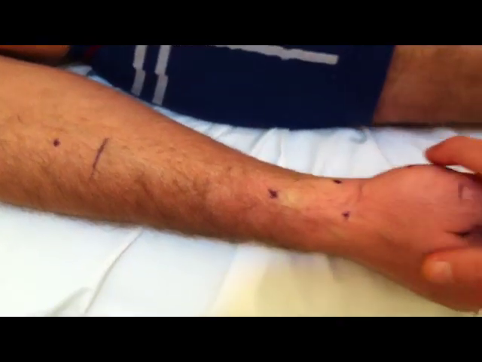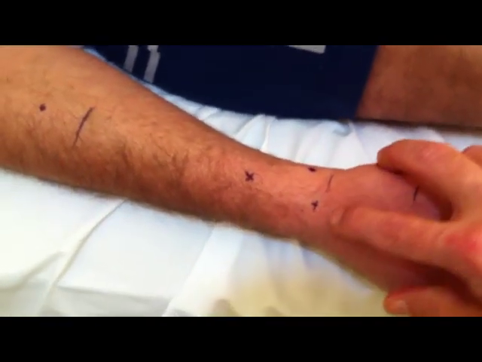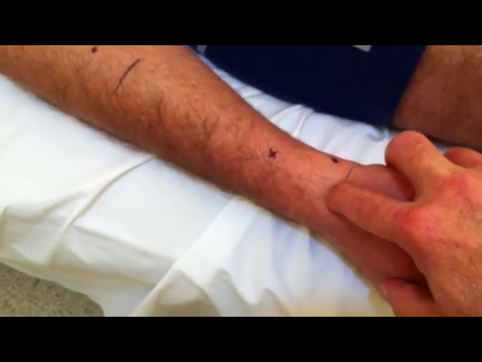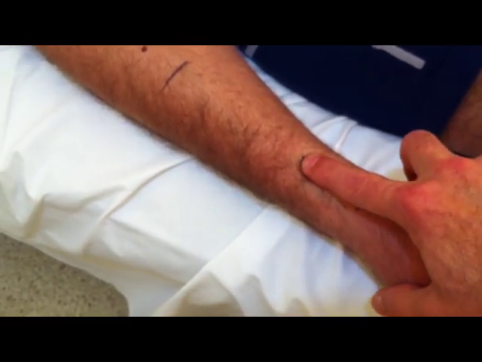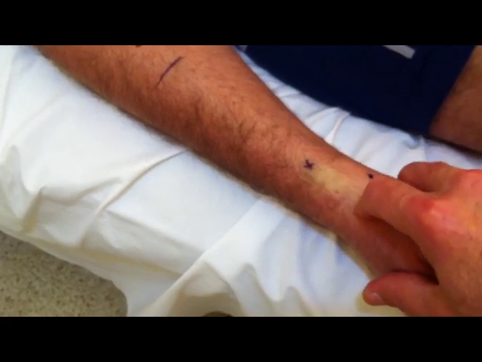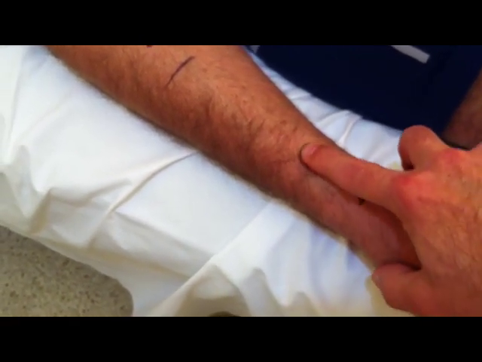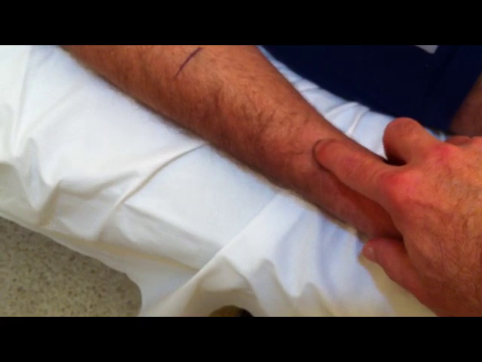If the forefinger is placed at large intestine 5 in the anatomical snuffbox and moved directly over the full extent of the styloid process of the radius, the finger falls into the cleft between the two tendons.